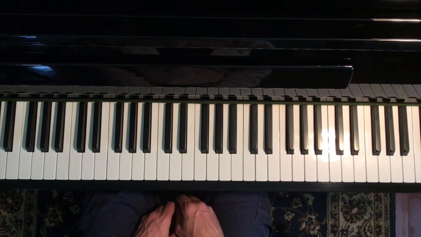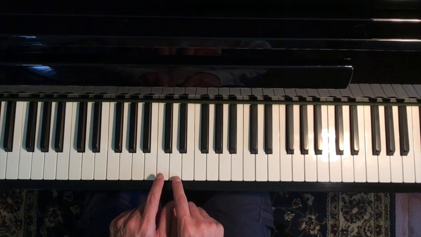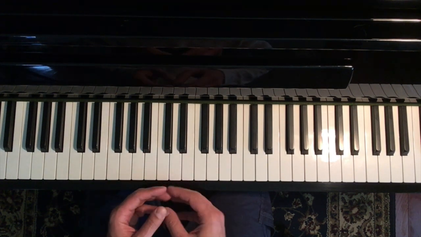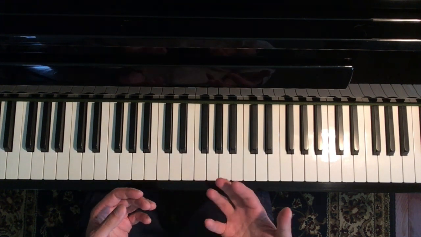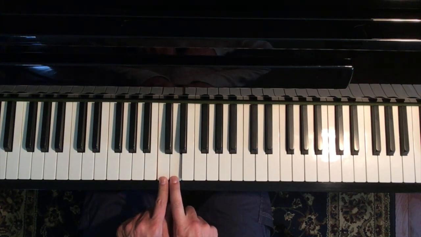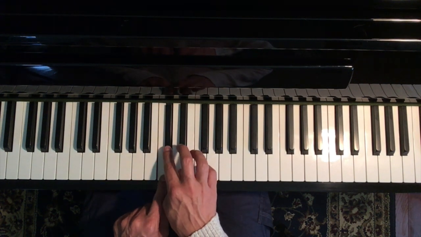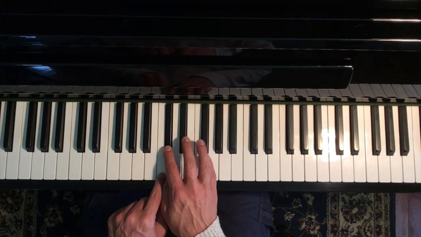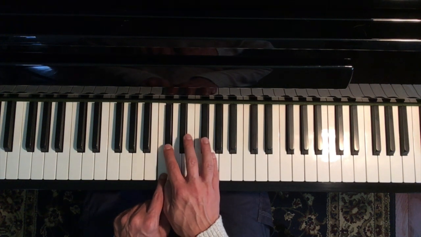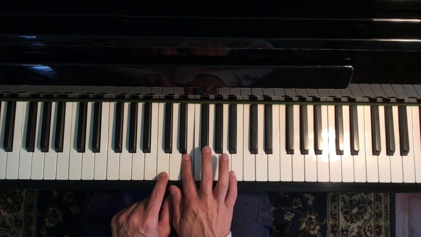To harmonize, we can use intervals. Intervals are 2 notes combined, or we can use chords. That's 3 or more tones combined. So an interval would be, there's an interval, C to D. It's called a major second. There's a very dissonant interval, minor second. We have a major third, 1, 2, 3, major third, or we could have a minor third.